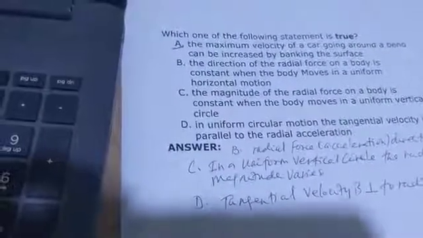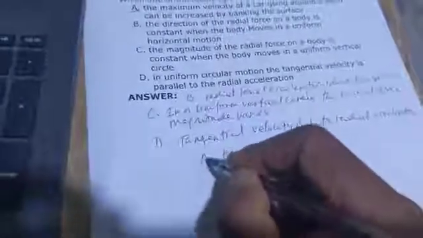So our answer is A. The maximum velocity of a car going around a bend can be increased by banking the surface. As we have seen, tan theta is v squared over gr. During the process of banking, we can maximize the velocity of a car going around a bend, which means v is equal to the root of g times r tan theta. As the banking angle is increased, the tangential velocity also increases. So the answer is A.